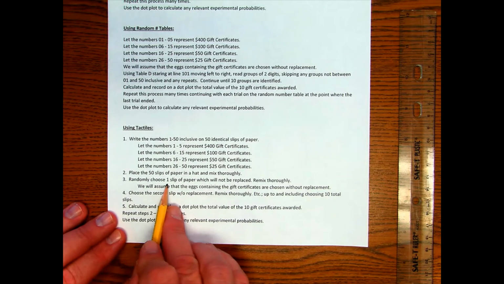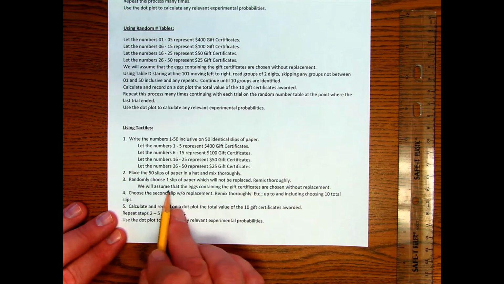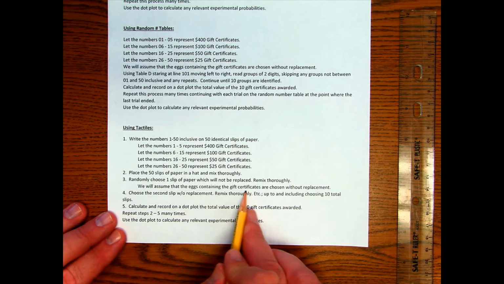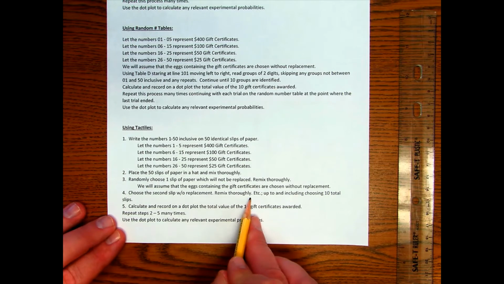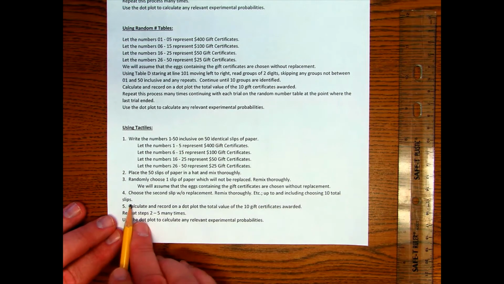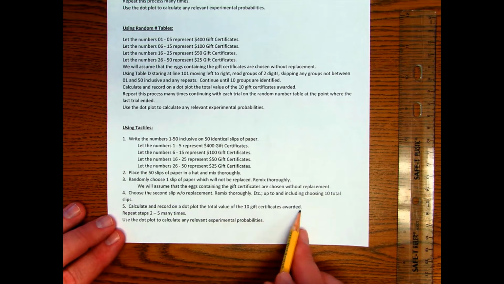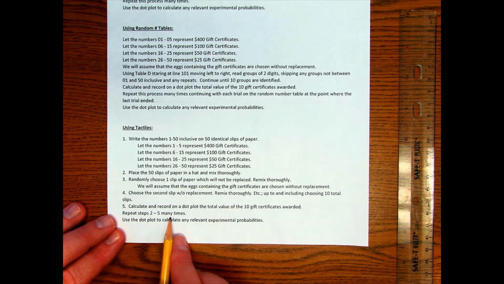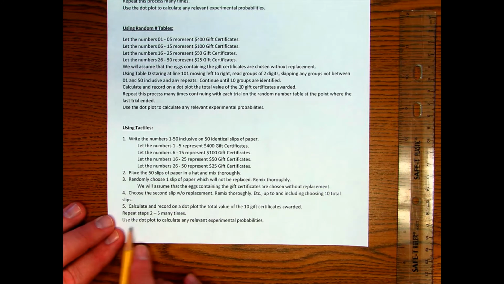Randomly choose one slip of paper, which will not be replaced. Remix thoroughly. We will assume that the eggs containing the gift certificates are chosen without replacement. Choose the second slip, remix thoroughly, etc., up until the 10 slips. Calculate and record on a dot plot the total value of the 10 gift certificates awarded, and then we're going to need to do those set of steps right here many times. And then calculating the probabilities is the same at the end.